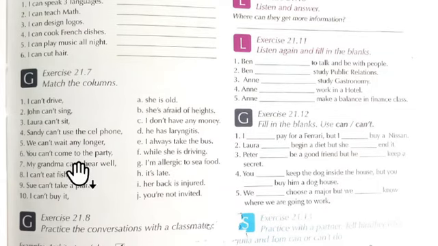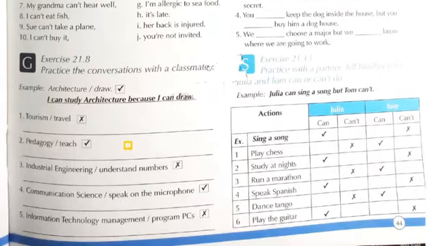Okay, and finally, the last activity from your student's book, you have practice a conversation. Example, architecture, draw, positive sentence. Now, what are you going to do? You have to write sentences according to the sign that you have in the box. For example, in this case, we have a tick. Now, it means that it is a positive sentence.